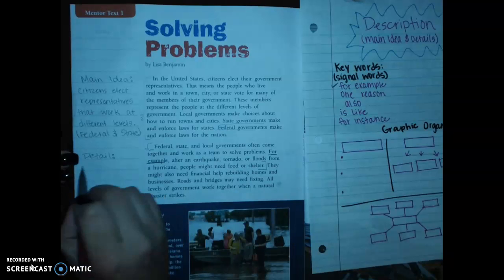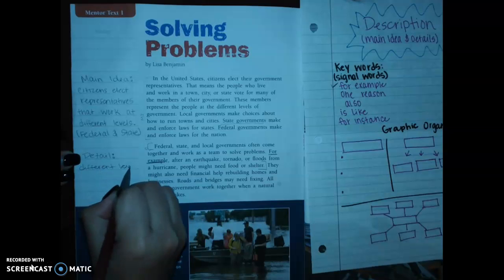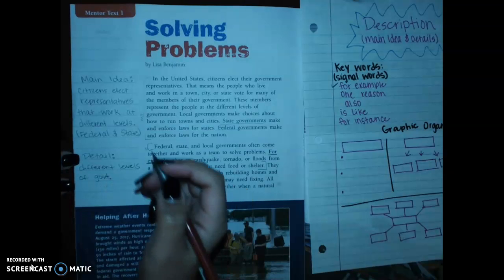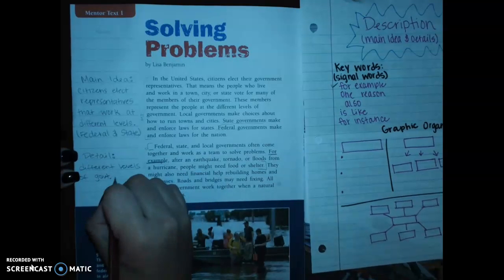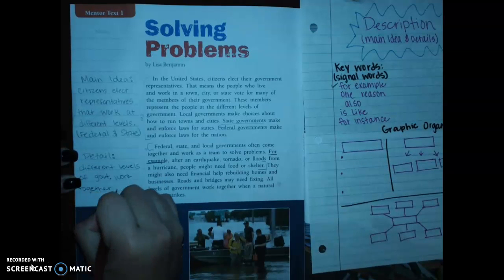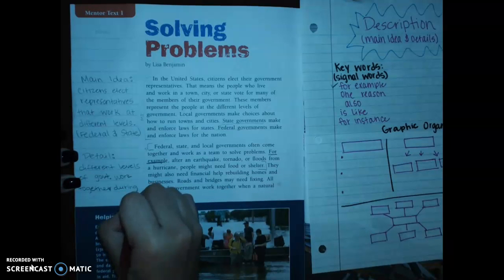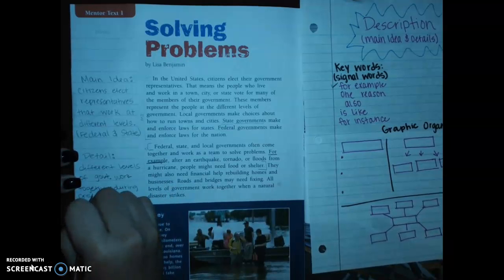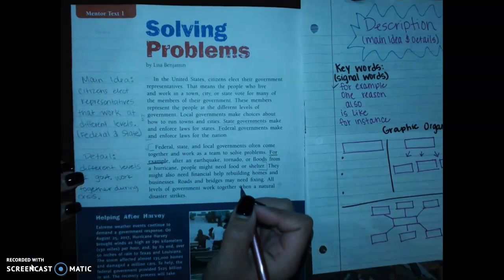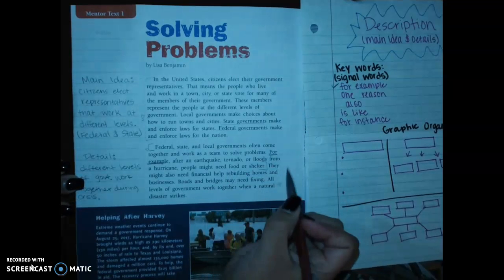So I'm going to say different levels of government, and I'm going to abbreviate just so I can fit it. Work together during crisis. So that's my detail for this part of the story. I'm going to keep reading and see if I find any of my other words.